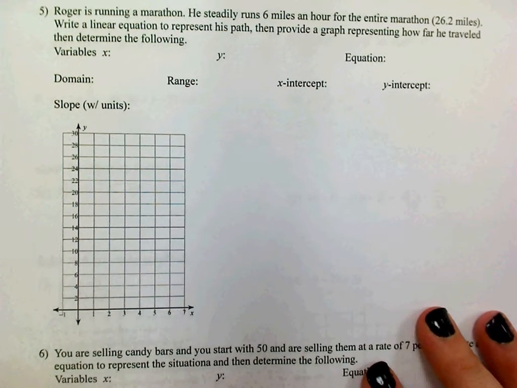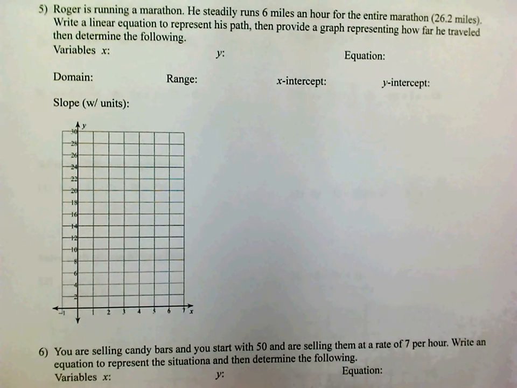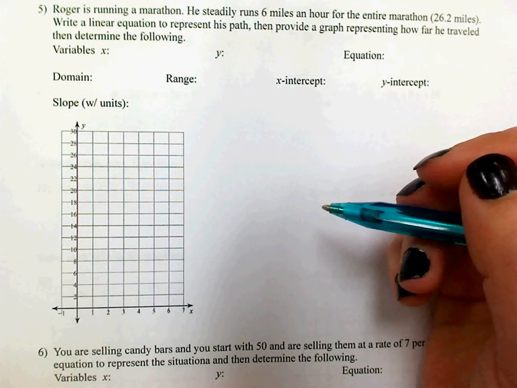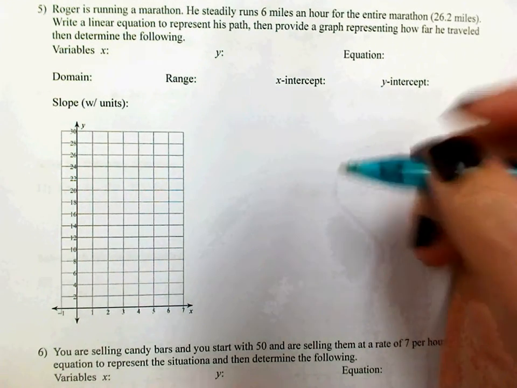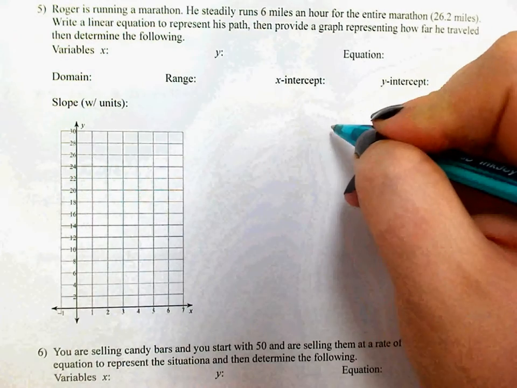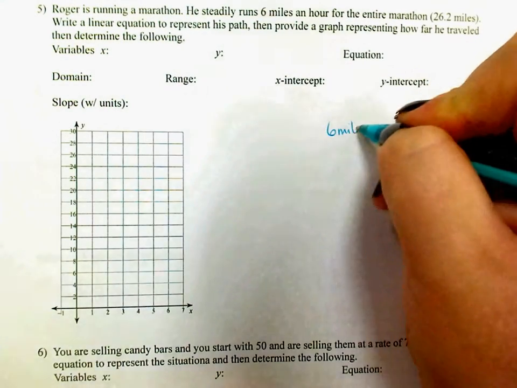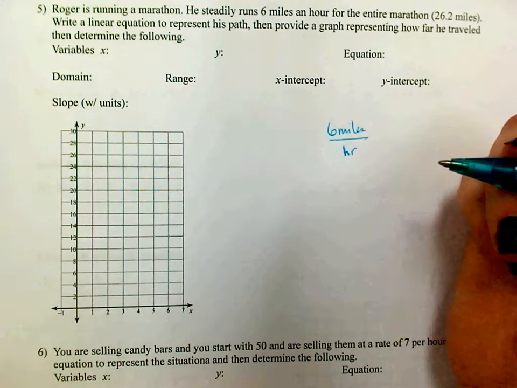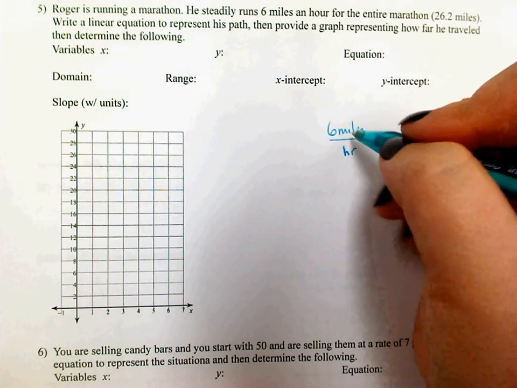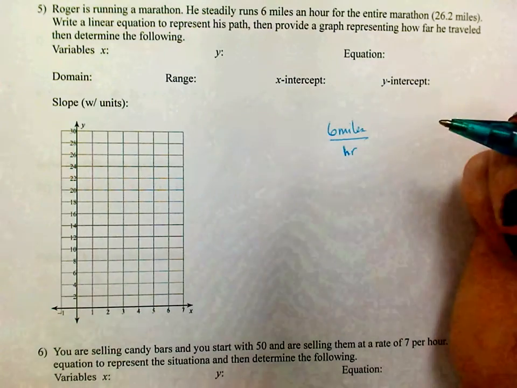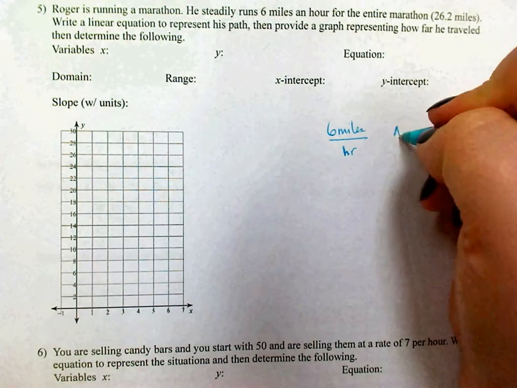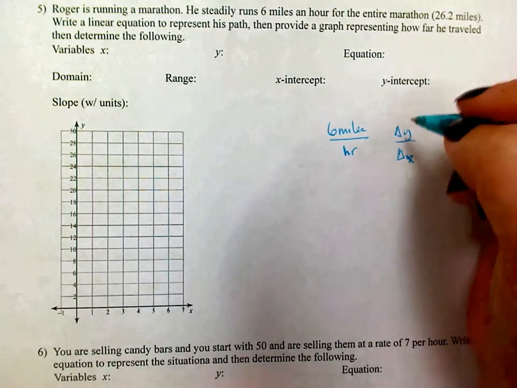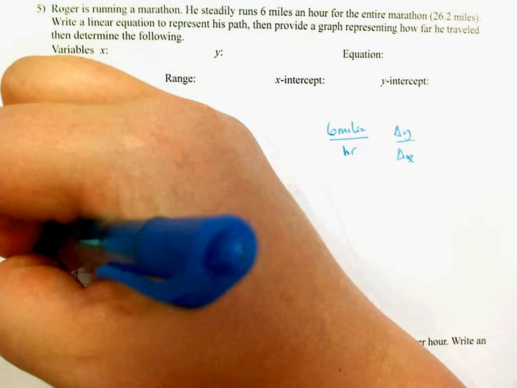Okay, so let's see. When you're talking about 6 miles per hour, we're talking about a change in miles over a change in hours, which makes me think slope. Change in y over change in x, yeah? Which leads me to believe that y is in terms of miles, and x is in terms of hours.